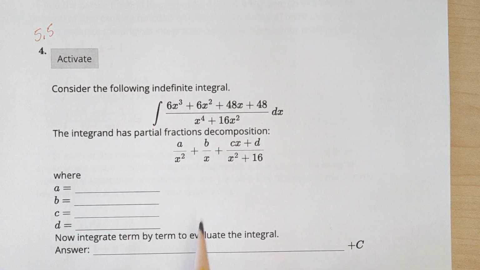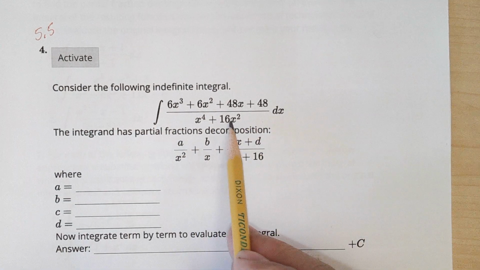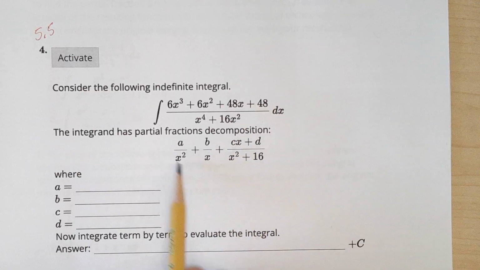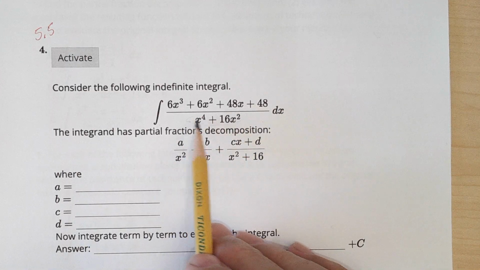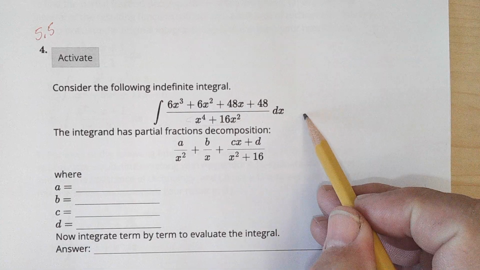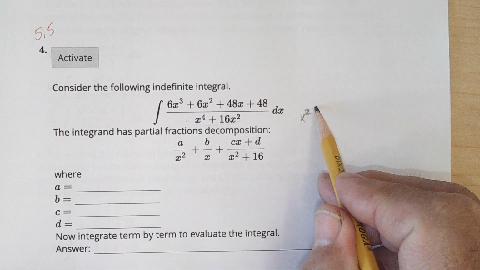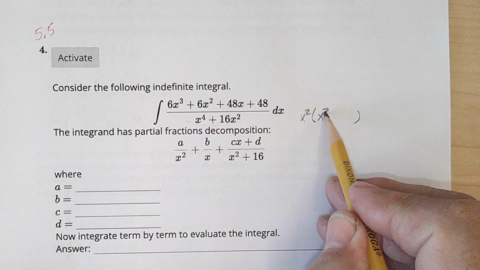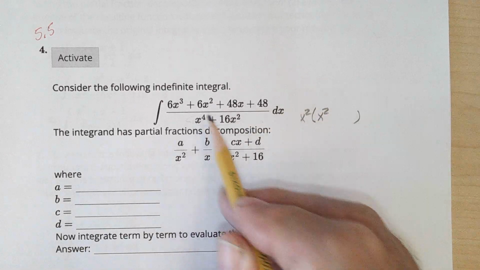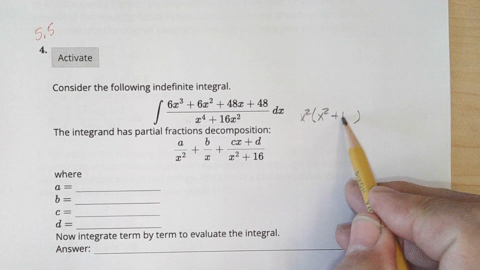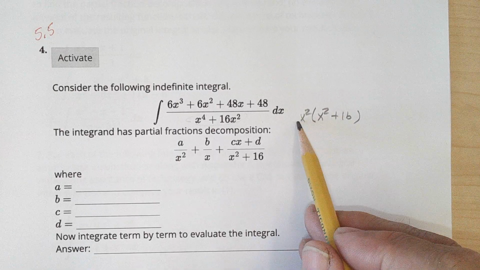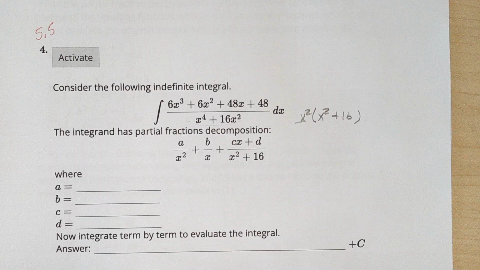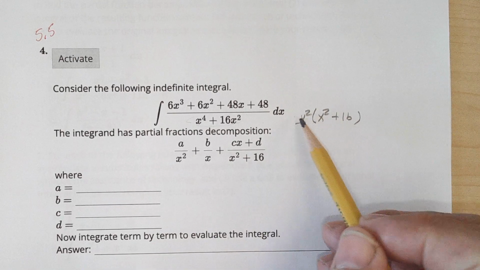5.5, number 4. So if they didn't tell us this, we would be factoring that, and I see an x squared in both of those. And if I pull it out, factor it out, I get an x squared times x to the fourth... x squared plus 16. So this is a repeated linear factor.